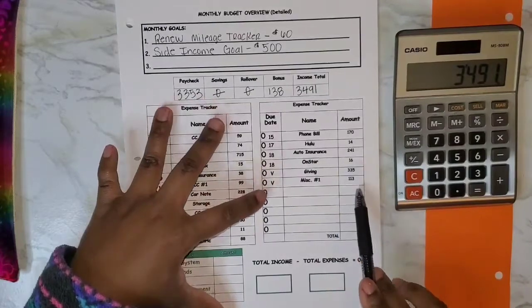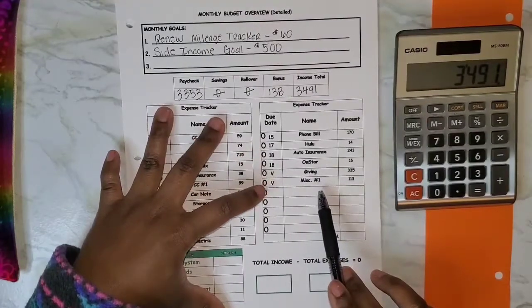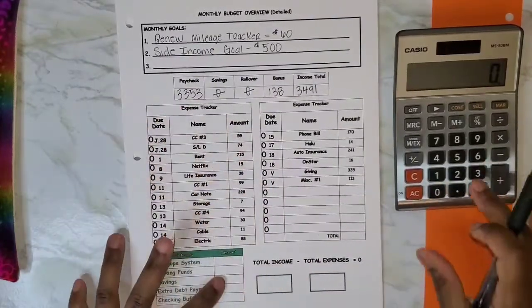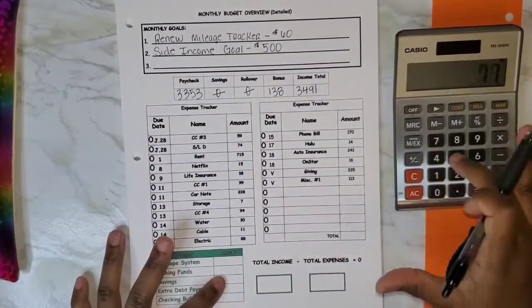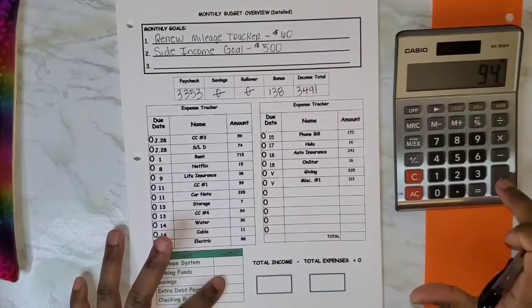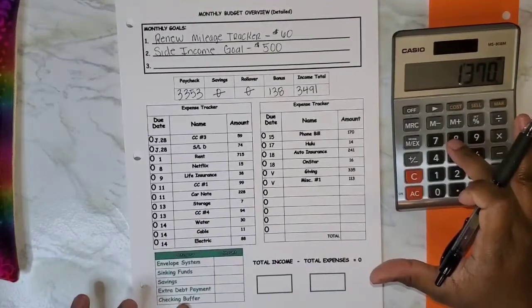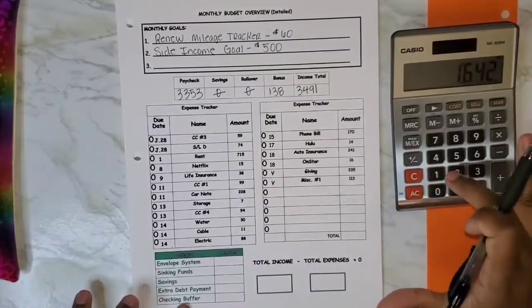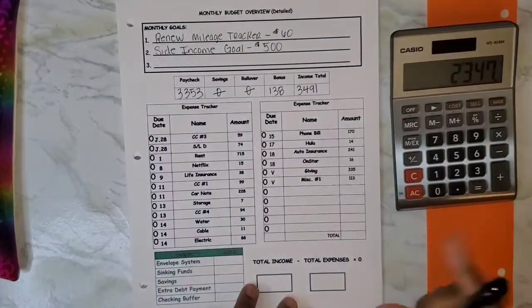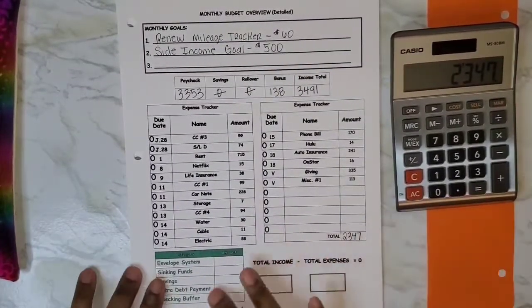OnStar is $16. My Chevy is now $335, and then I have multiple miscellaneous purchases that I need to cover for the month of February, and it's $113. So we're going to add all of this up, and we're going to see exactly how much those expenses are, because we next need to find out what we have remaining to allocate to the variable expenses. And let's see if I was able to talk and do this right. All right, so $2,347.